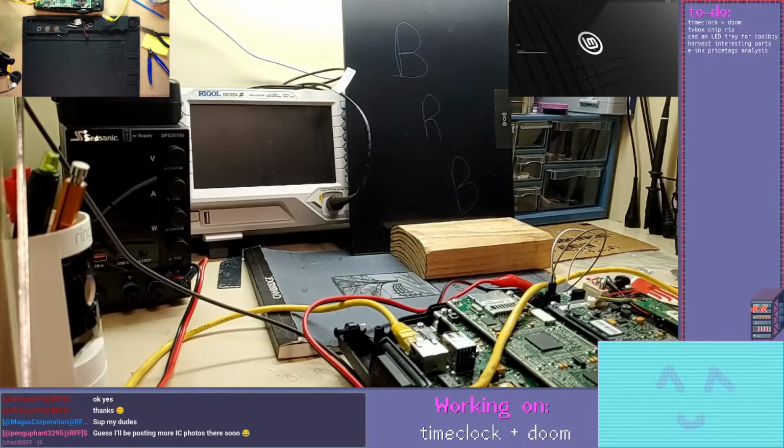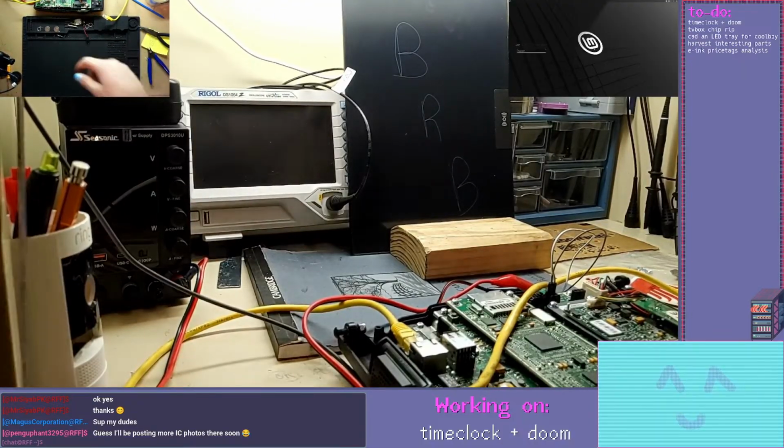Okie dokie. I have a different router. I'll get this plugged in and try it, because this PFSense is being lame.